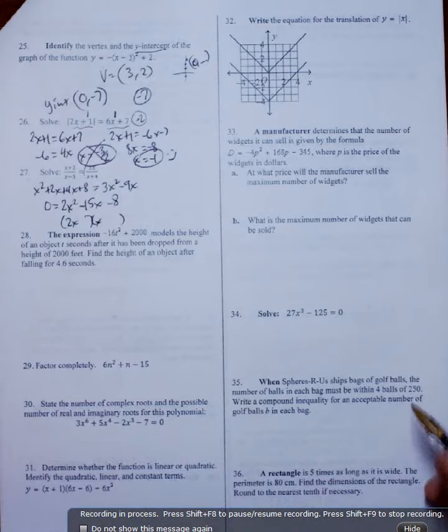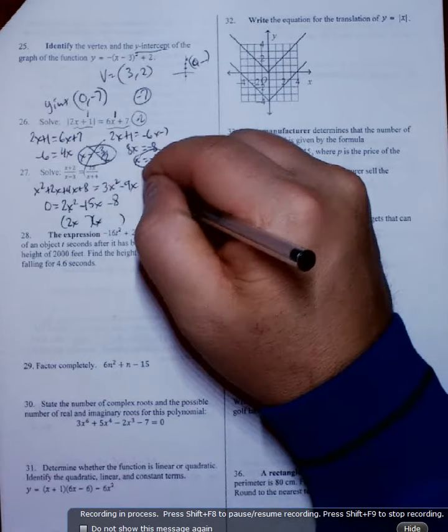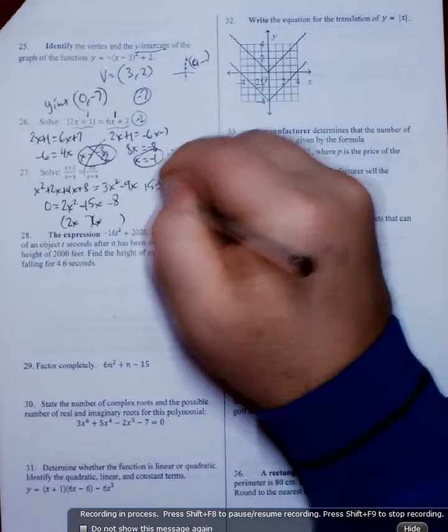So if I can't factor it, well then what I'm going to have to do is either use the quadratic formula or completing the square. And I'm going to use the quadratic formula here. This is going to be negative b, which is 15, plus or minus the square root.